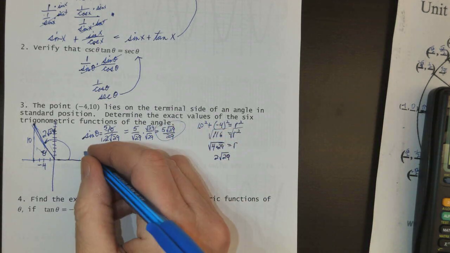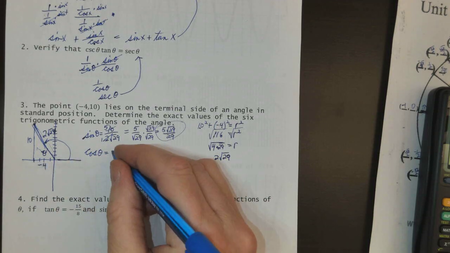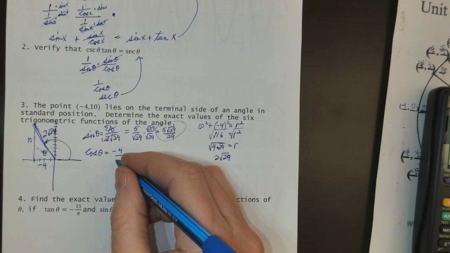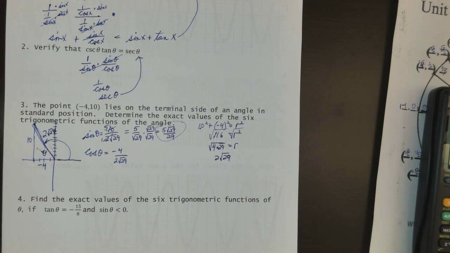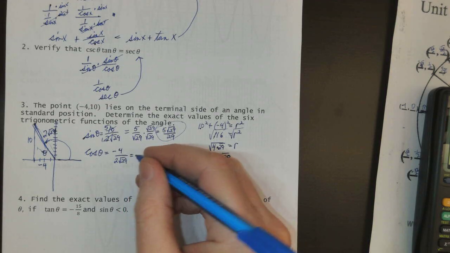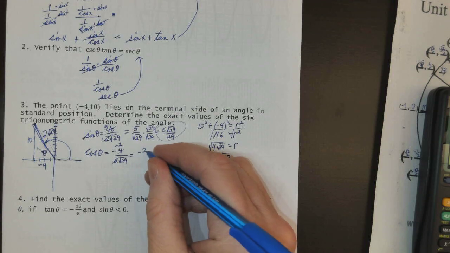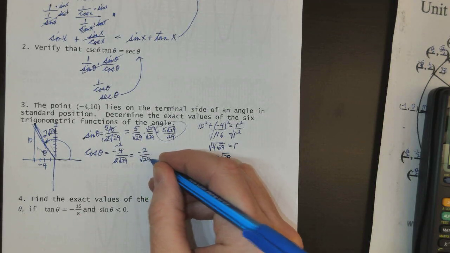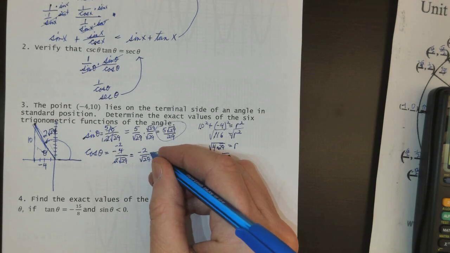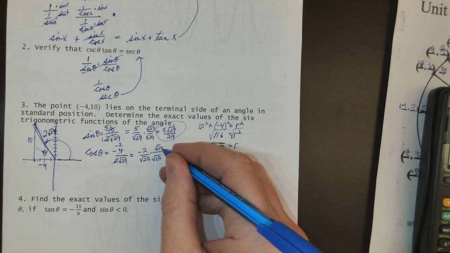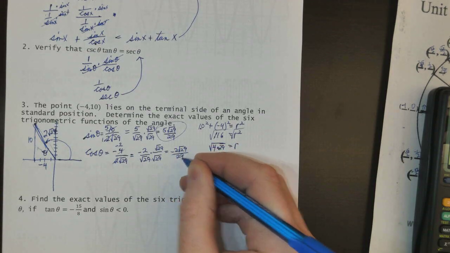Cosine of theta, that's the adjacent side, which is negative 4 over 2 radical 29. I'm going to do the same thing. 2 goes into both of those, so that's negative 2 over the square root of 29, and we rationalize the denominator and I get negative 2 radical 29 over 29.